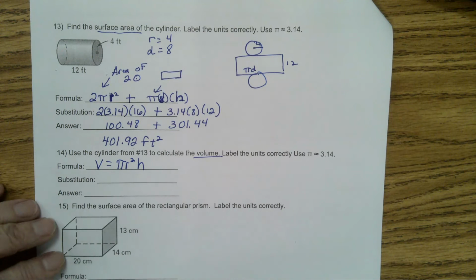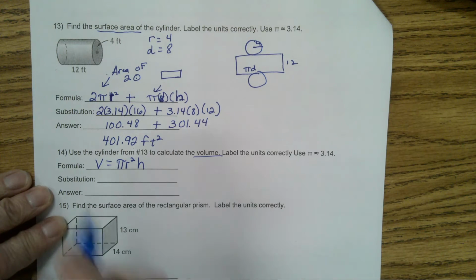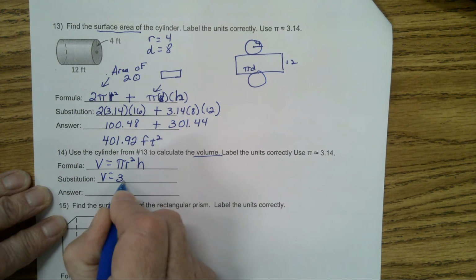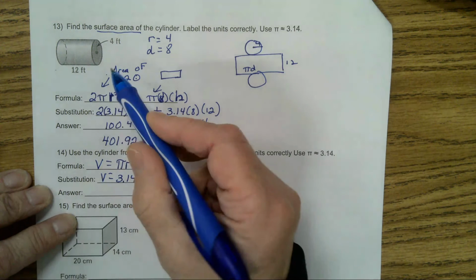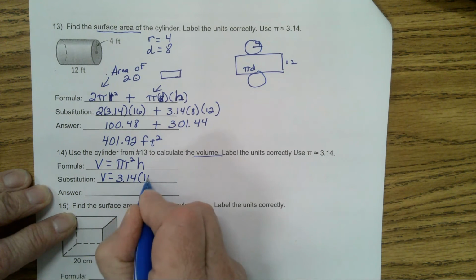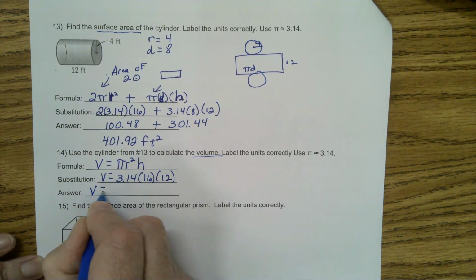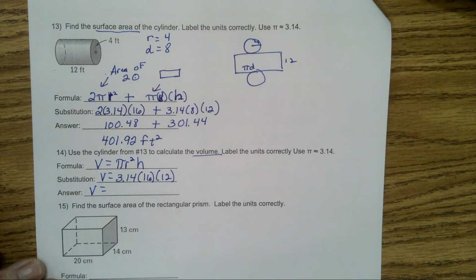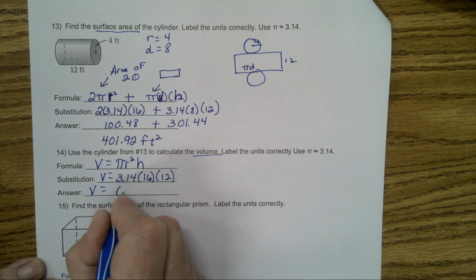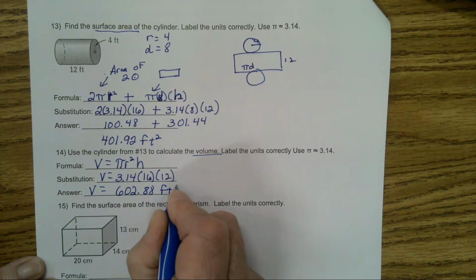On your quiz yesterday, some of you didn't write down the right things, so make sure you know what to do. So, 3.14 r squared, I already did it here. 4 times 4 is 16 times the height is 12. Volume will equal 3.14 times 16 times 12, 602.88 feet cubed.